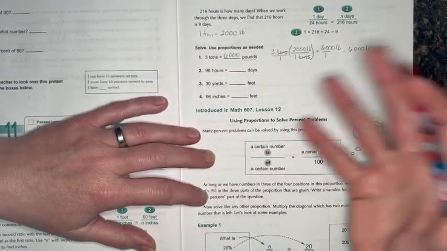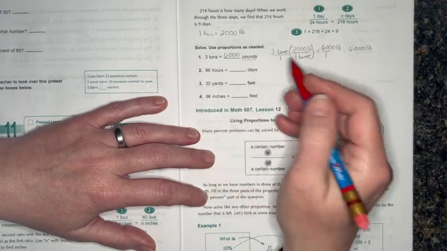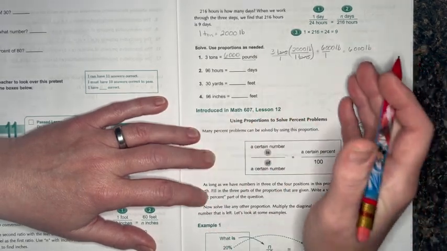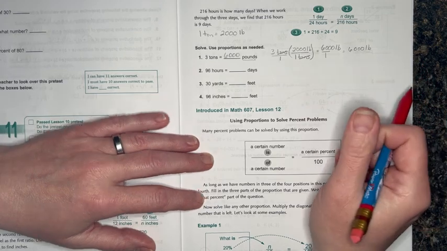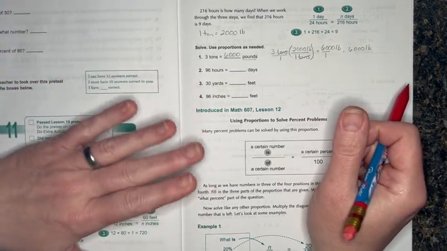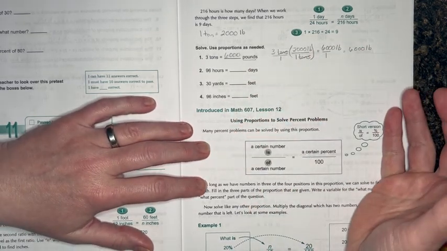In this video alone, we've done a whole bunch of these. So this is how I would prefer you would set these problems up, and this will help you going forward with all kinds of conversions, science conversions. Setting them up this way will benefit you in the long run.